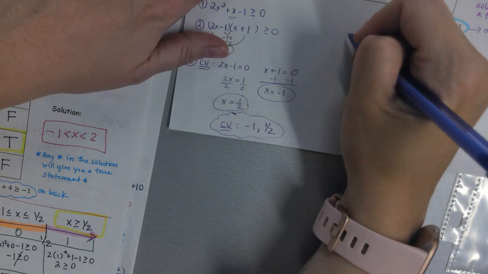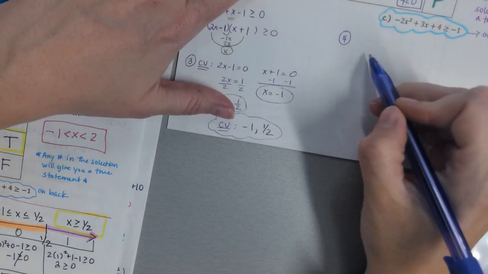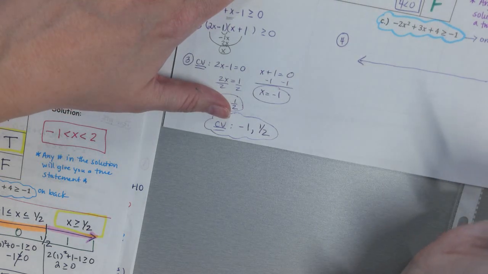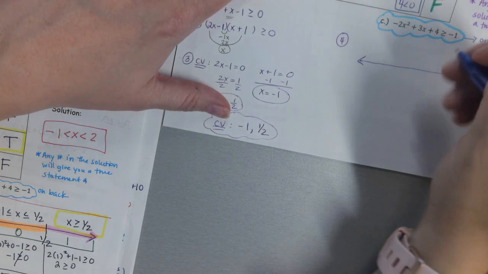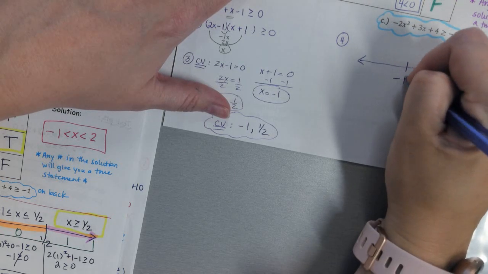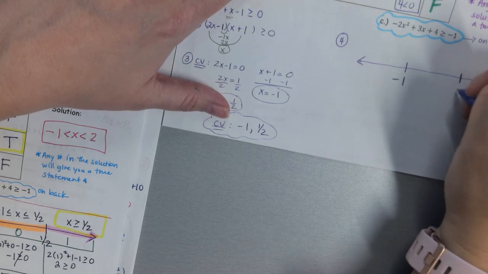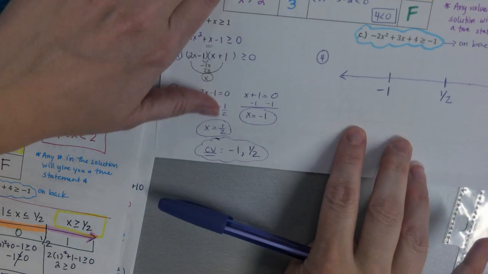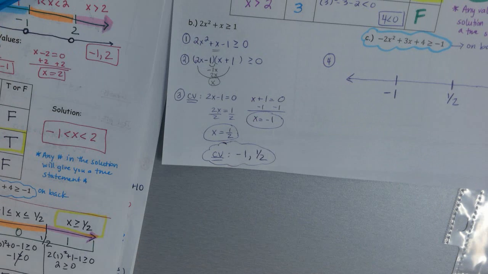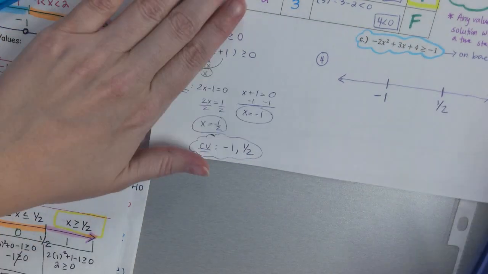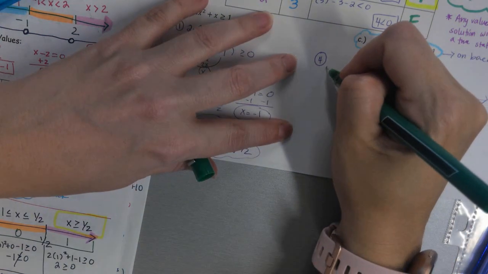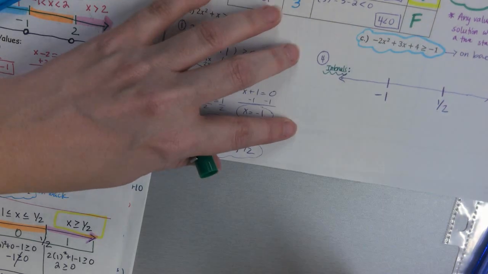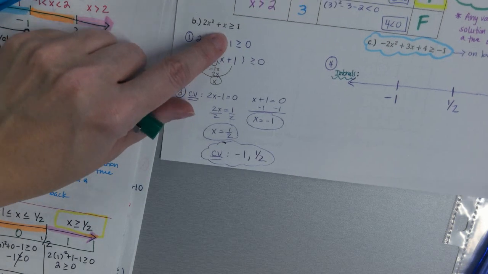This is the making the table. I'm going to show you how to do it without having to do a bunch of stuff on your homework, okay? So here you have -1 and you have 1/2. So numerical order. Now we're going to set up the intervals. The intervals are just going to go at the top, okay?